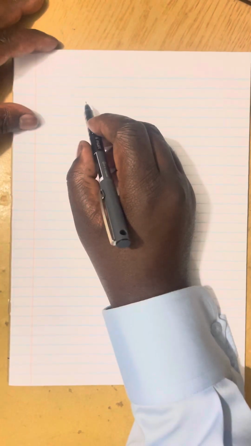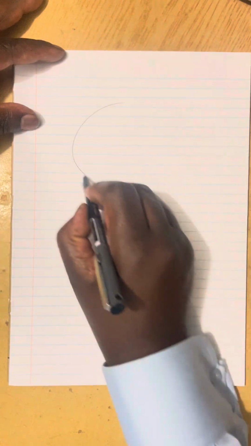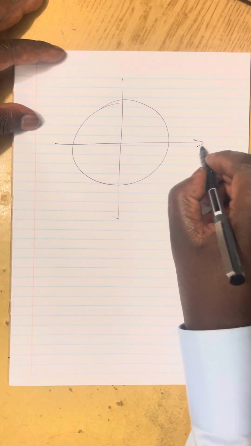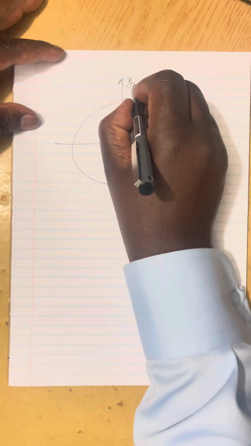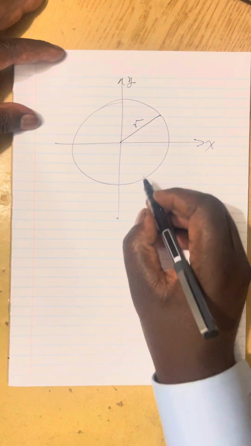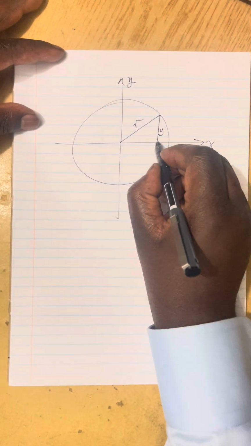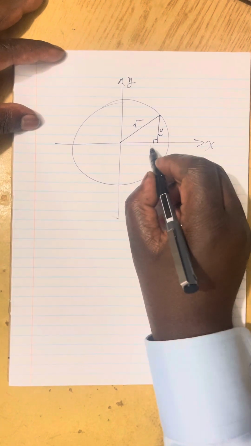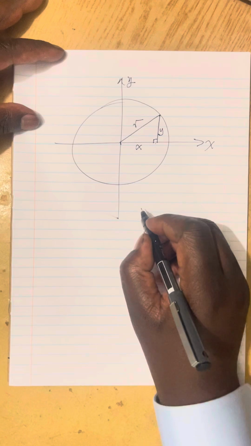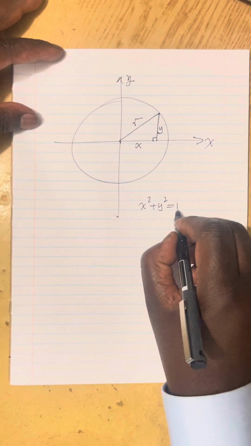What examiners like to do is they say, for example, there is your circle, this is the x-axis, y-axis, and this distance here, obviously we know is the radius. That is in the y direction, so let's call it y. That angle is 90 degrees. Let's call this distance from here to there x. And then they say x squared plus y squared equals r squared.